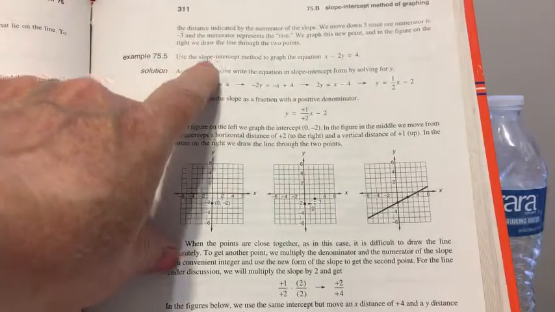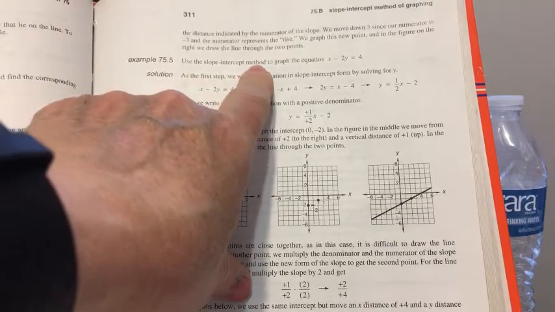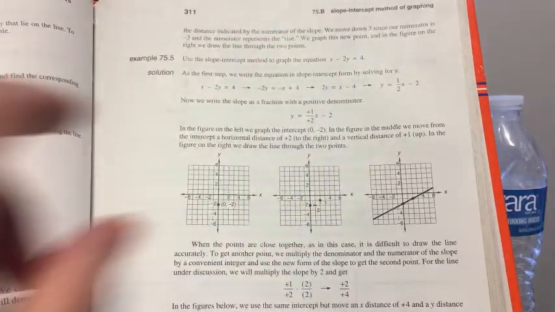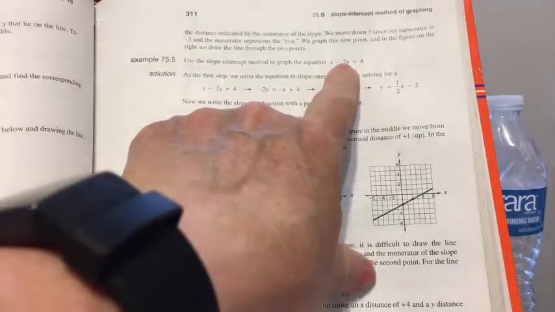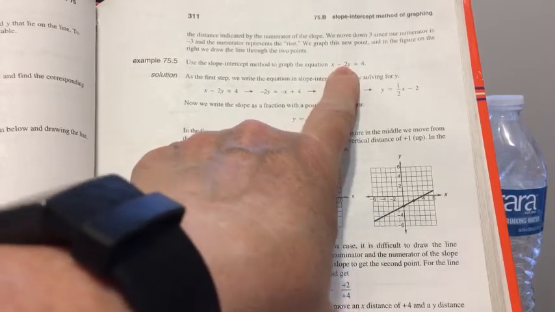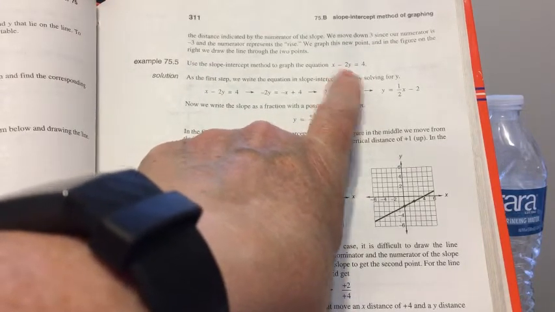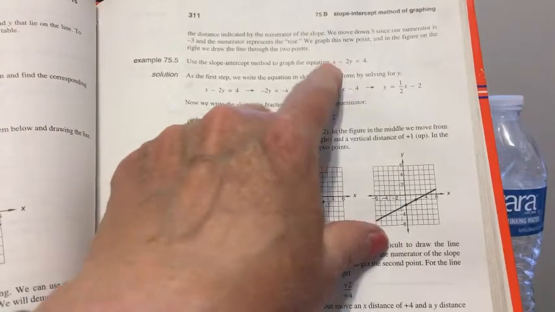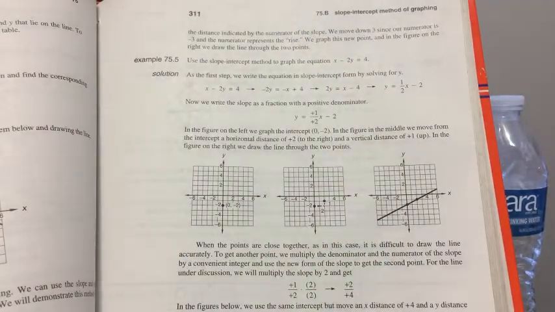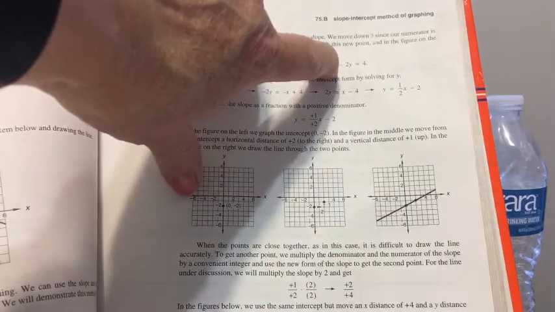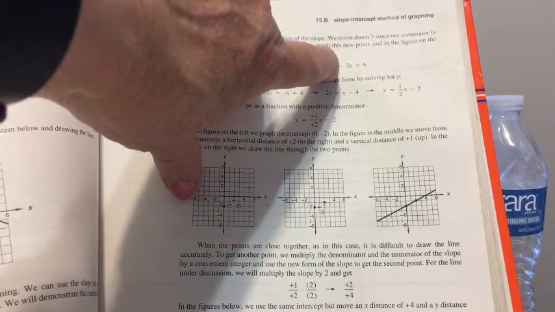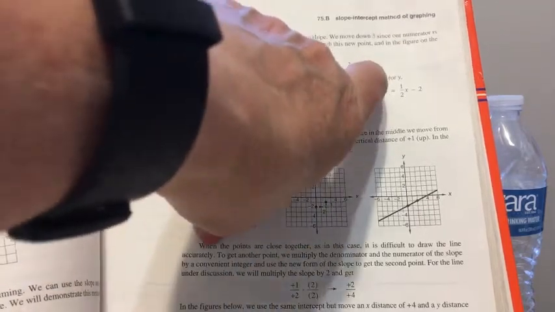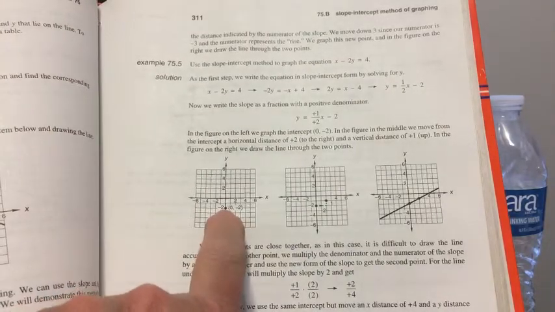Okay, so here it says use the slope-intercept method to graph this equation. Uh-oh, we are not in the right form. Tell you the truth, I would probably graph that equation using my x and my y and get points that are going to fit. So in other words, I would say, let's let x be 0. That would be the y-intercept. If I let x be 0, then my y value would be -2, wouldn't it? So 0, -2 would be a point. Let's look. Is 0, -2 a point?